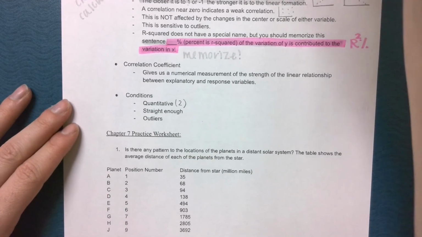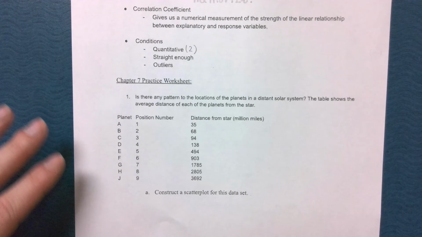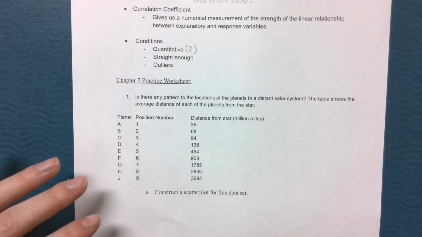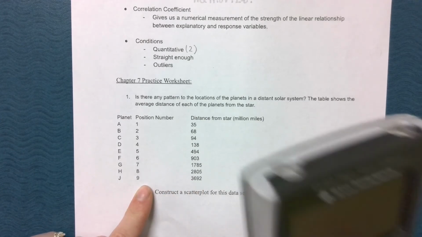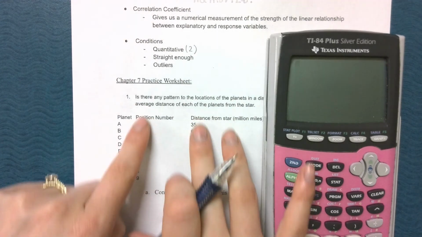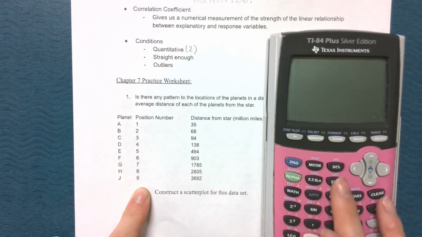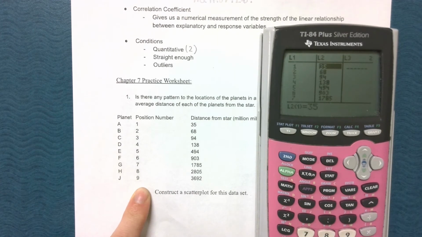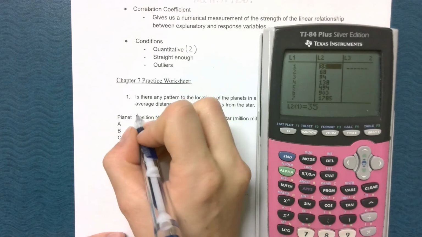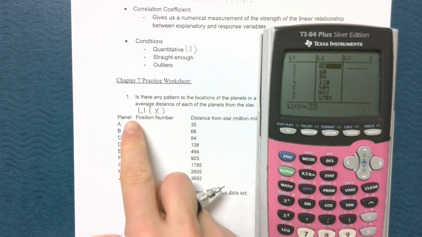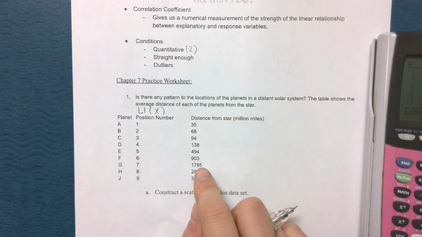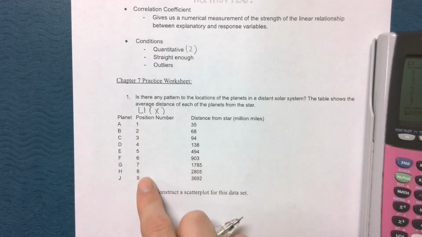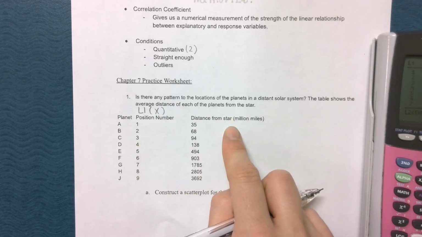Okay, a lot of the scatter plot is done on your calculator, so there's a few things that I want to go over. The first thing is if you are asked to construct a scatter plot for a given data set in your calculator, you are going to start with typing this data into your stat. So I'm going to go to stat, edit, enter. I would type in my first variable in L1 and then my second variable in L2. This is looking at locations of planets and the distance that each of them is from a star.